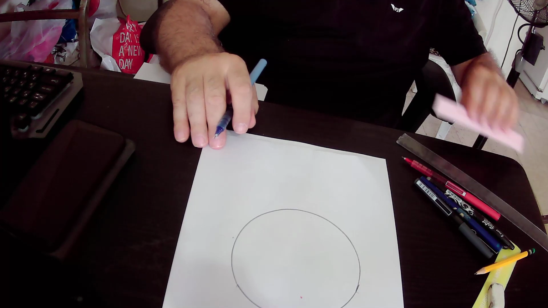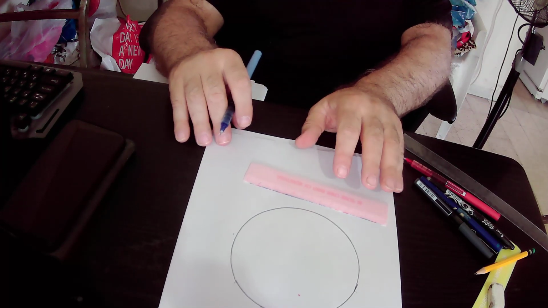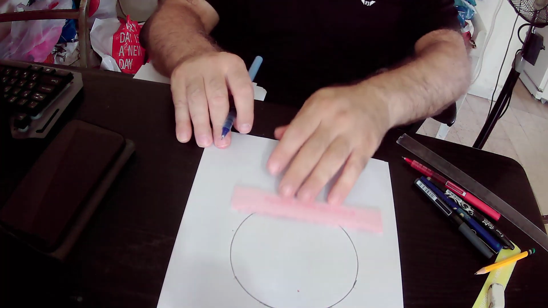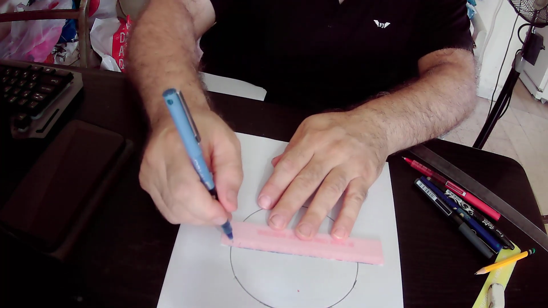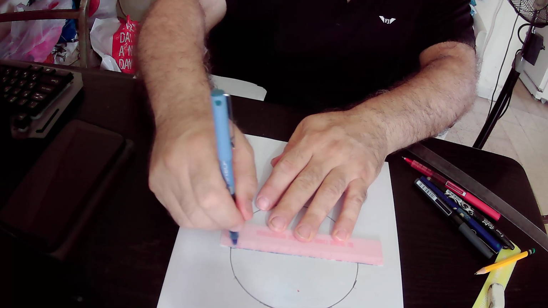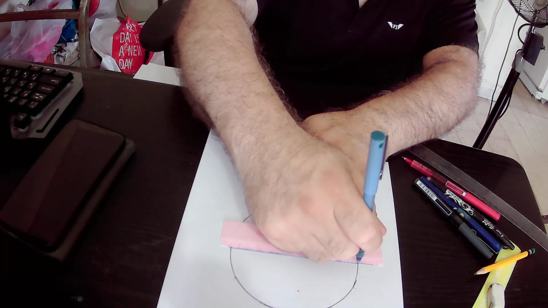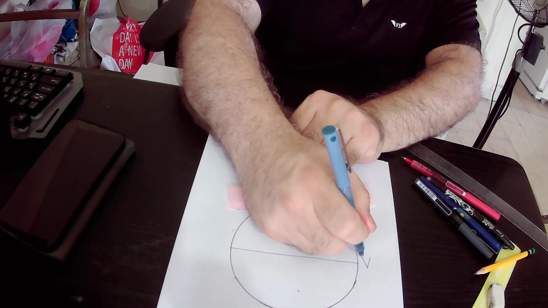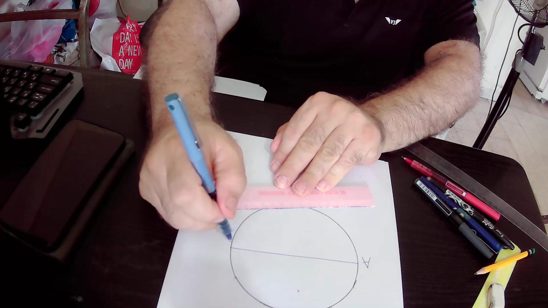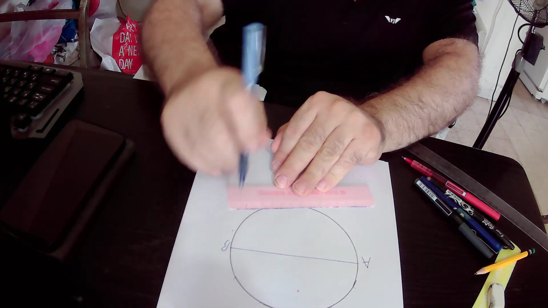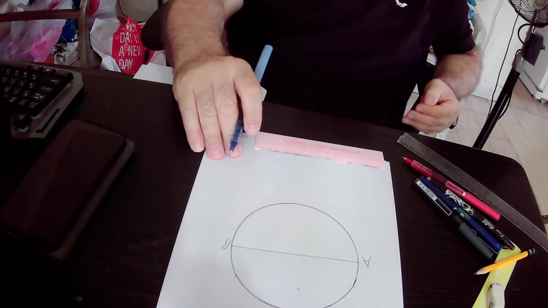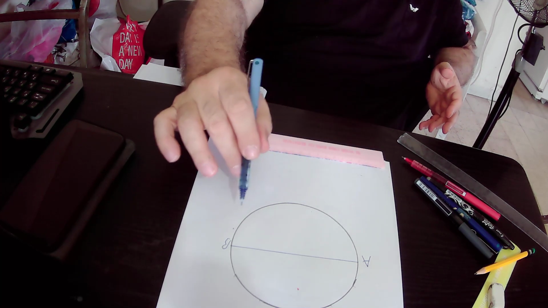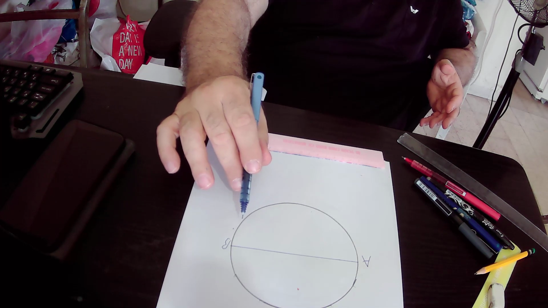In this circle, if the diameter of this circle is chord AB, okay, chord AB is the diameter of this circle.